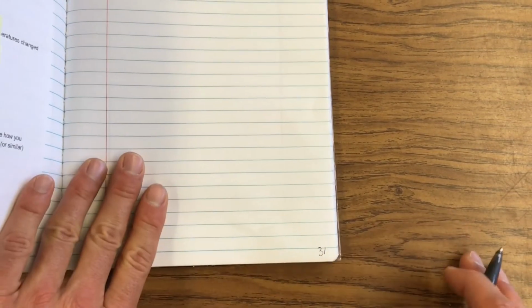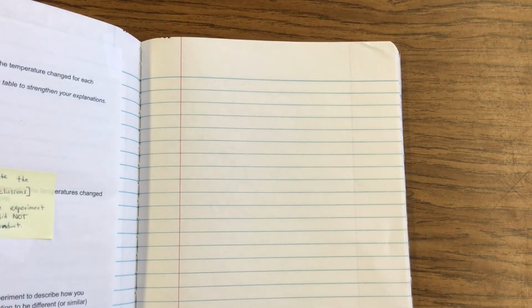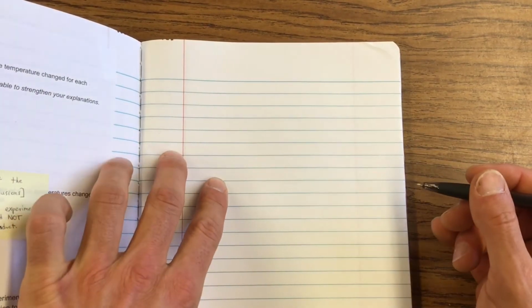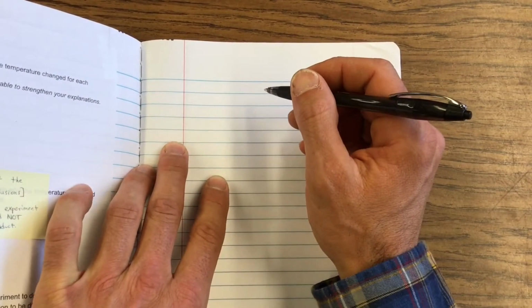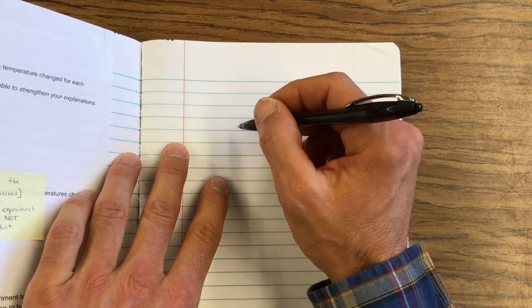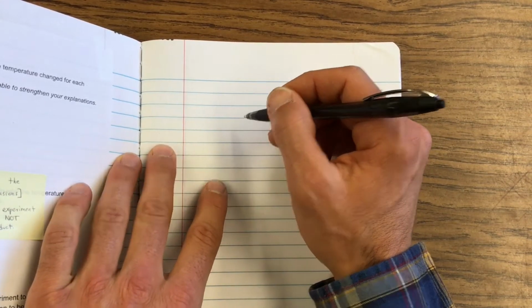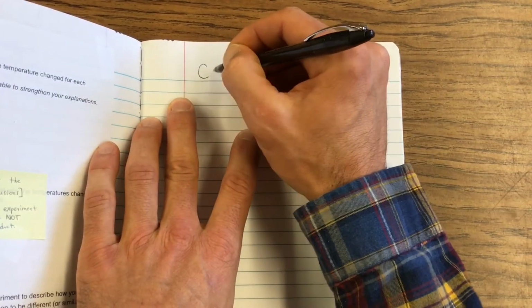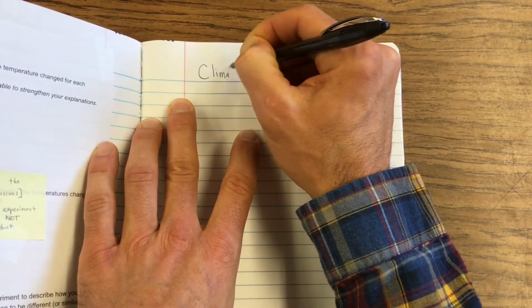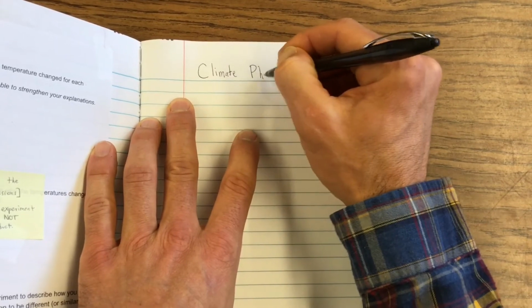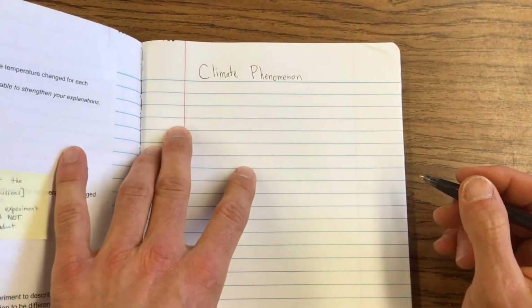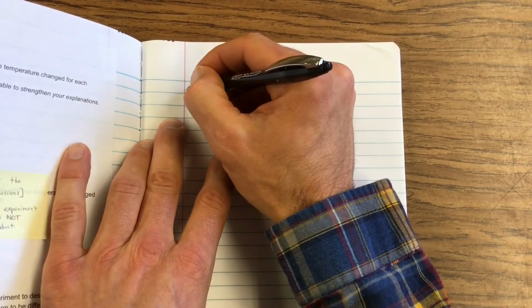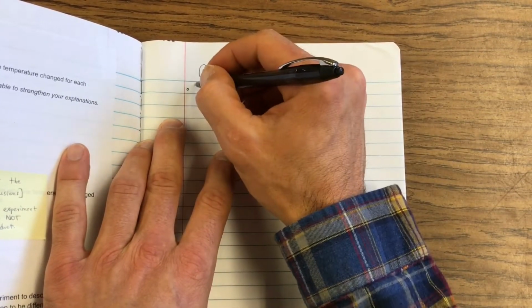So on this blank page, this is my next blank page, I'm going to now record something that we're going to call our climate phenomenon. Now, phenomenon kind of explains something that is a big concept that we're going to look at how the little things all contribute to this bigger idea. So we'll put a heading on this page and title it Climate Phenomenon.